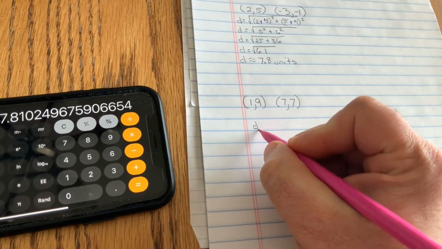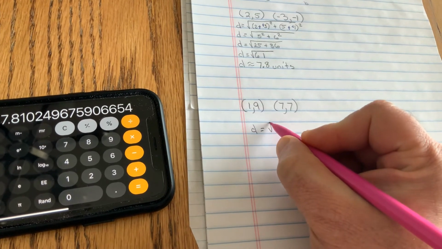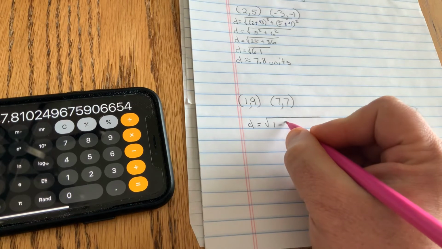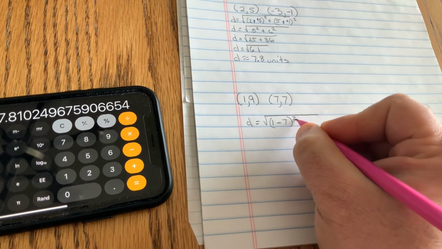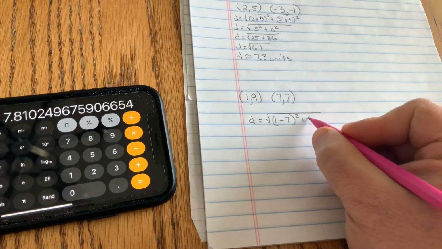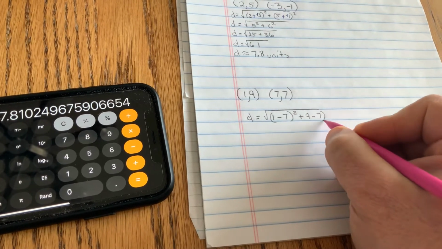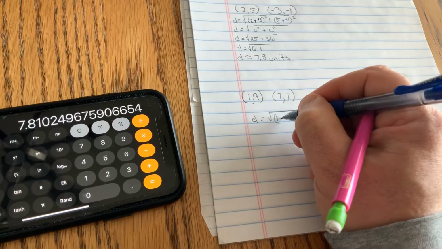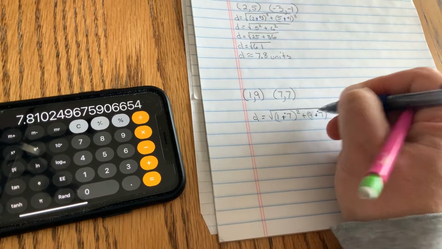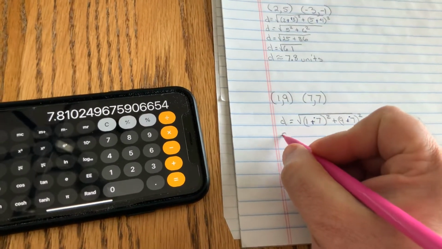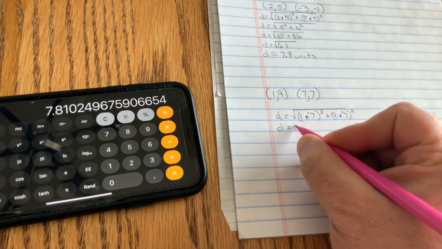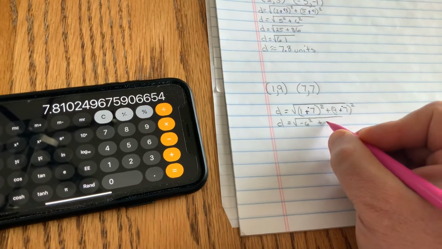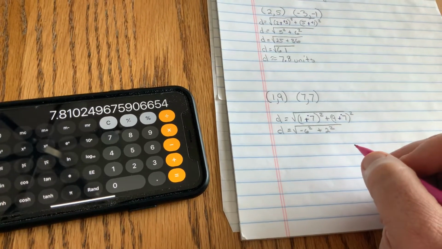We're going to say D equals the square root of 1 minus 7 squared plus 9 minus 7 squared. And then, because it's me, we LCO. We end up where D equals the square root of -6 squared plus 2 squared.